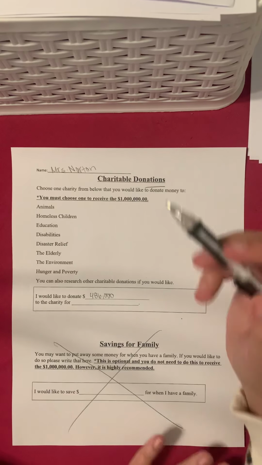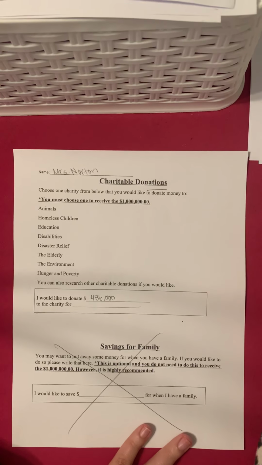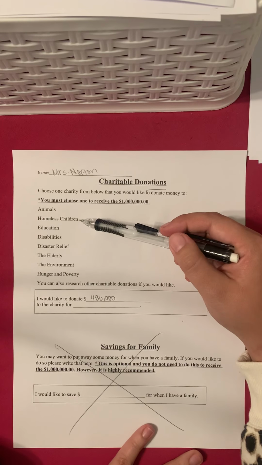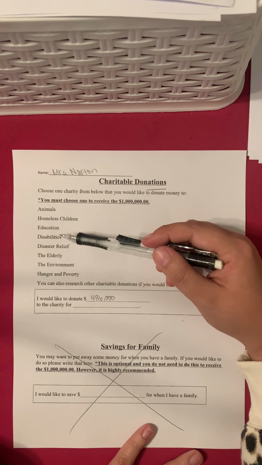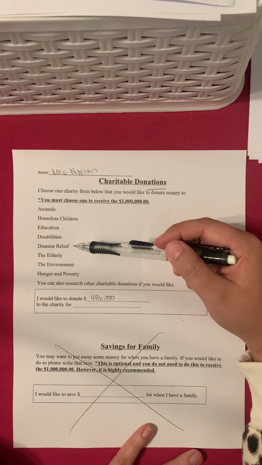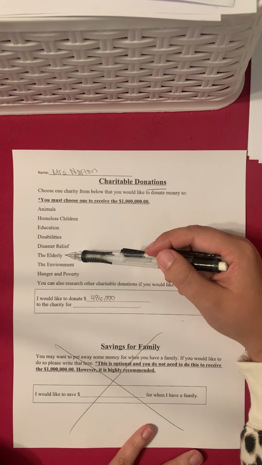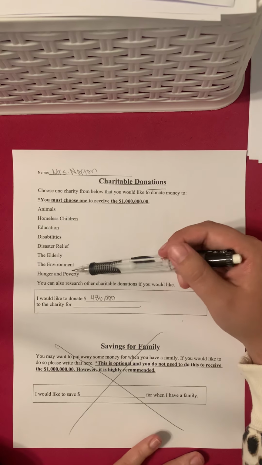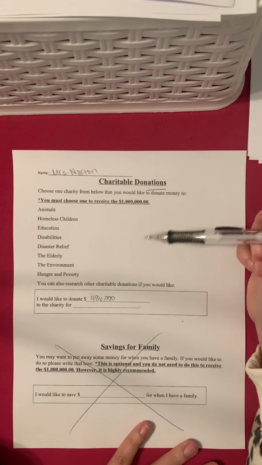And now we're going to pick the charity. We can choose to donate our money to animals, homeless children, education, disabilities, disaster relief, the elderly, the environment, hunger and poverty. Or you could also research other charitable donations.